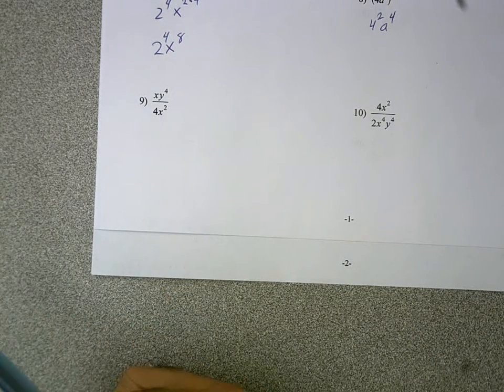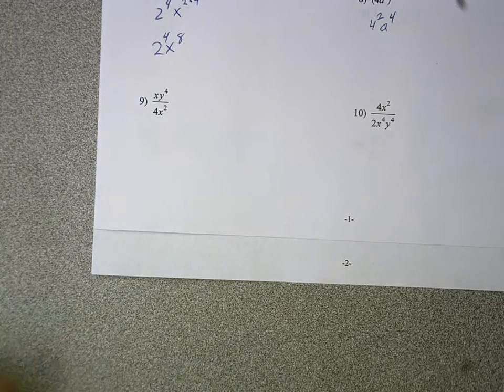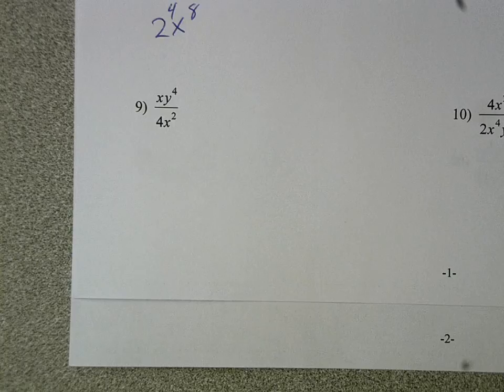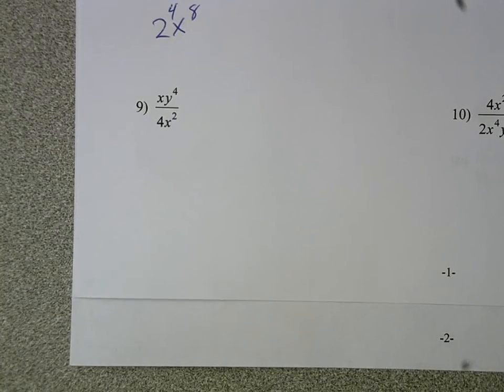So for number 9, we're looking at this. This one's pretty straightforward. There's no negatives right now, so it's a little bit easier than some of the ones we finished with. We're looking for anything that we can simplify, cancel, anything like that. See if we can do it. There it goes. So let's start with the numbers out in front.